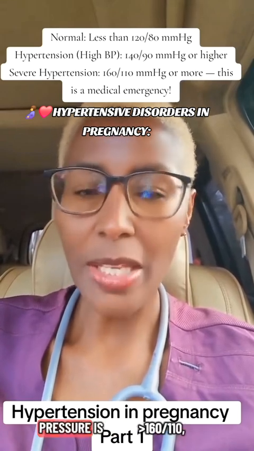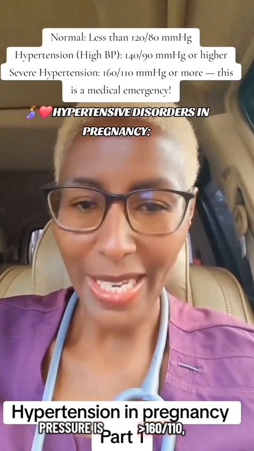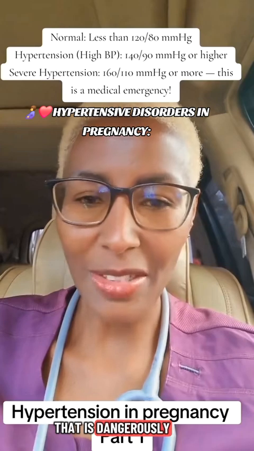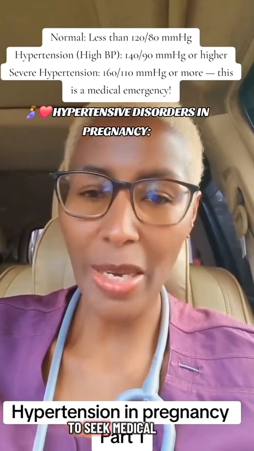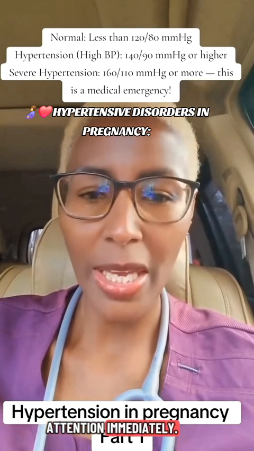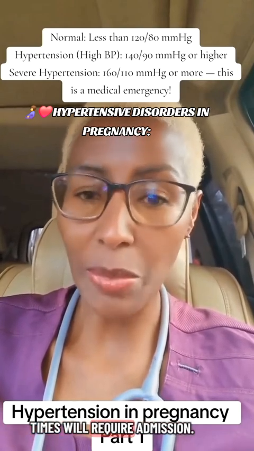And if your pressure is over 160/110, that is dangerously high pressure, and you need to seek medical attention immediately. And this most times will require admission.